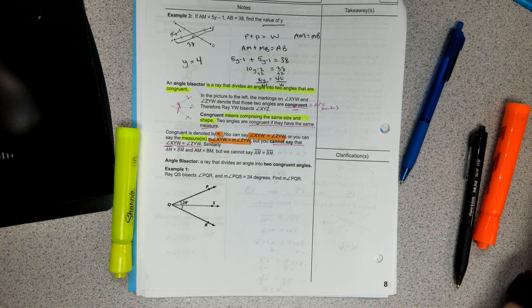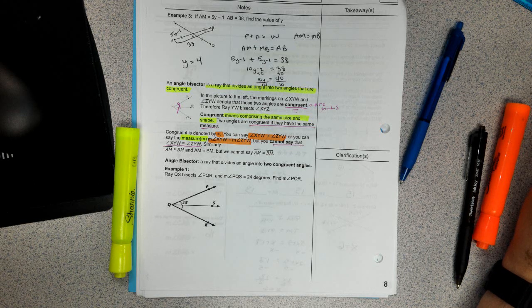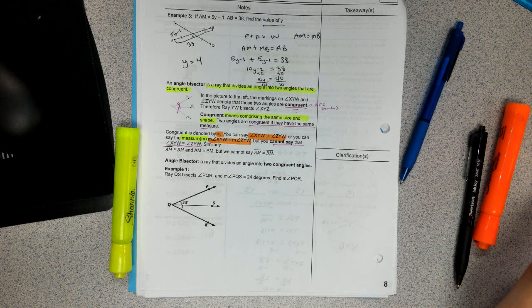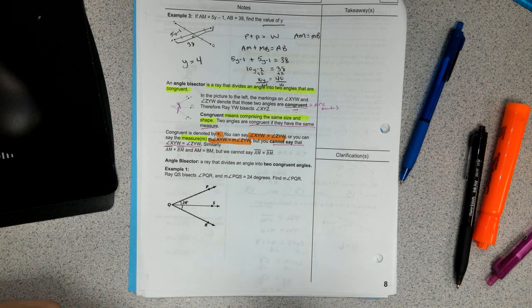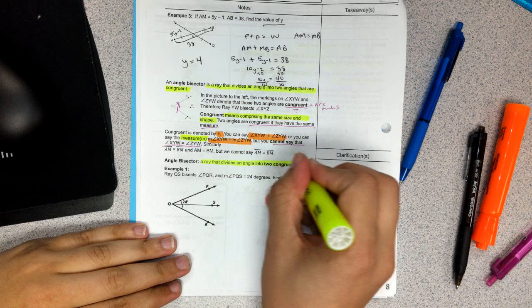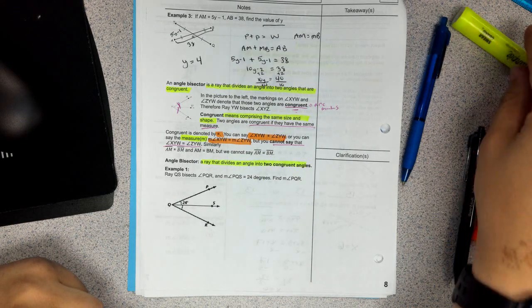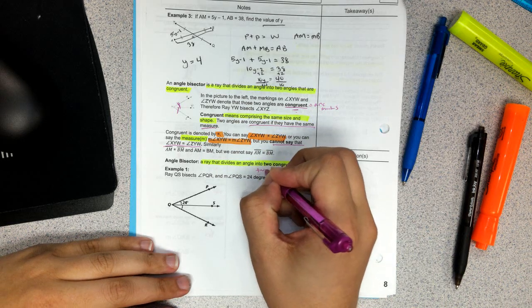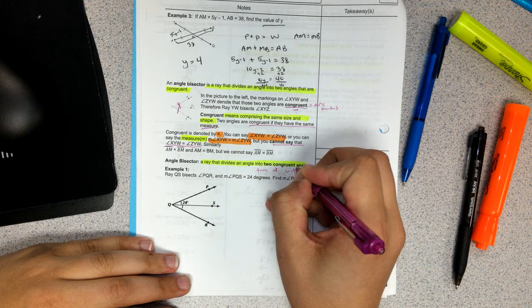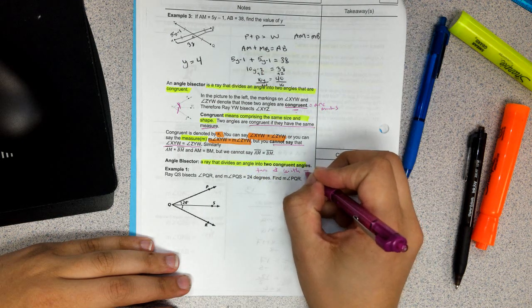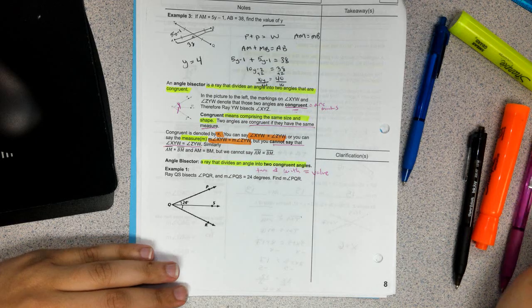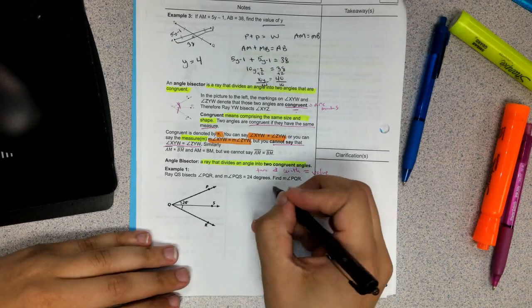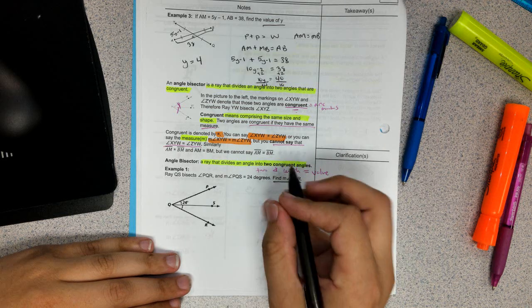Similarly, the segment AB is congruent to segment BM, and AM equals BM, but we cannot say that segment AM is equal to segment BM. Next up, we have angle bisector, which is a ray that divides an angle into two congruent angles, or two angles with equal value. Let's write that. Two angles with equal value.